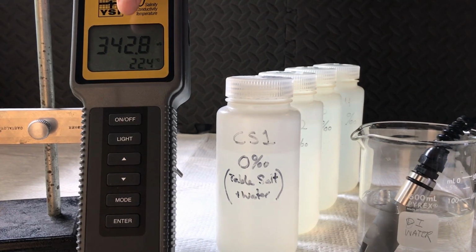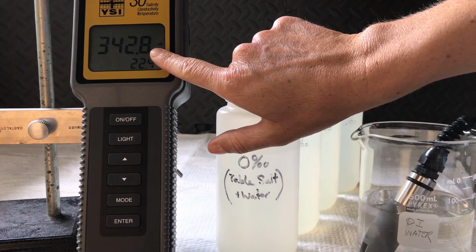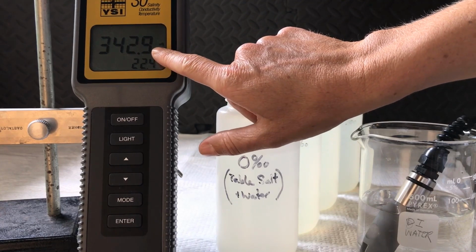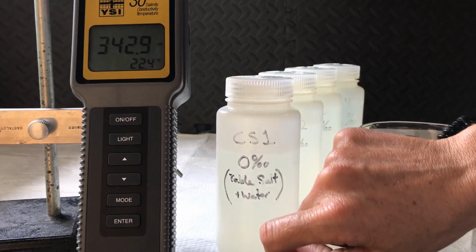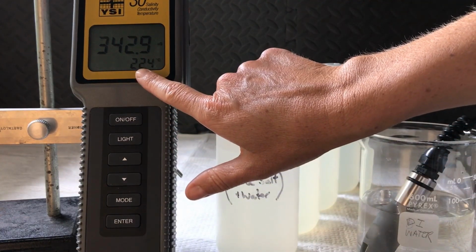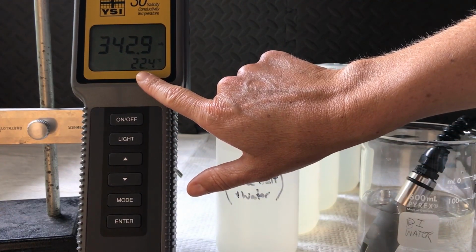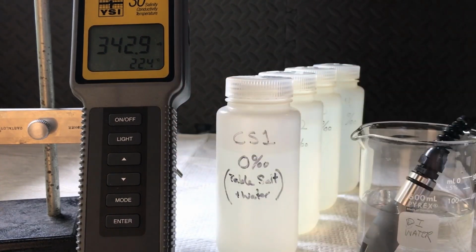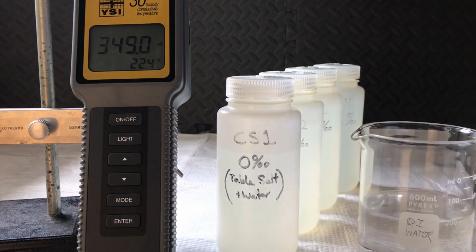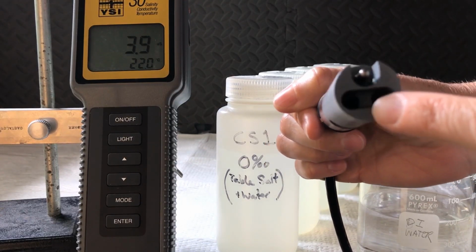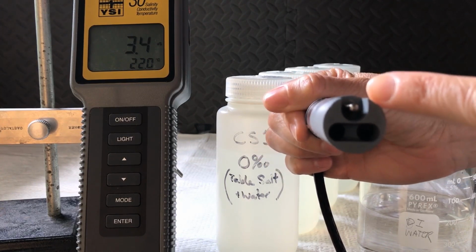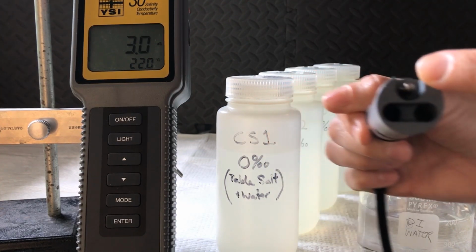So on the meter, the conductivity are these larger numbers. The units are here. Right now it's sitting in microsiemens, which is a smaller unit than millisiemens. I'll let you know when it changes to millisiemens. And this is the temperature of the solution in degrees C, which you will not need to record. The probe looks like this. It measures the conductivity across the 2 plates that are down here, and this measures the temperature of the water, or the solution.